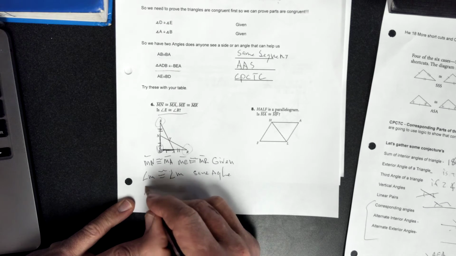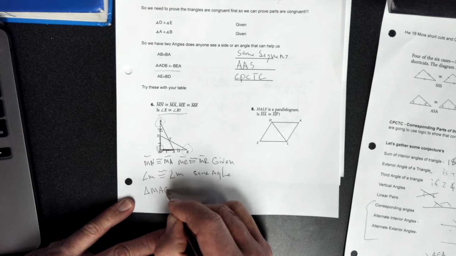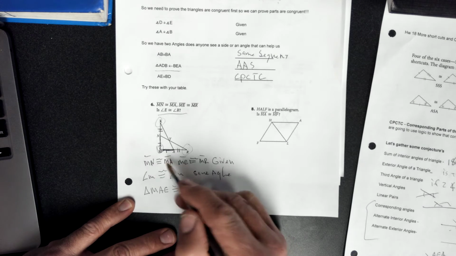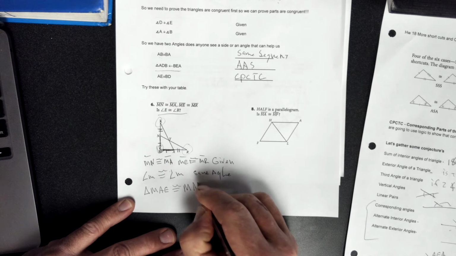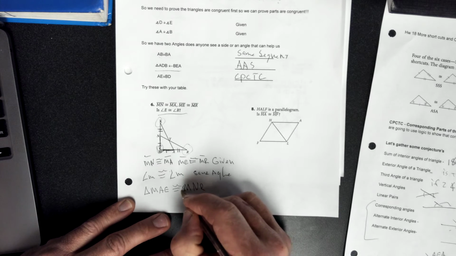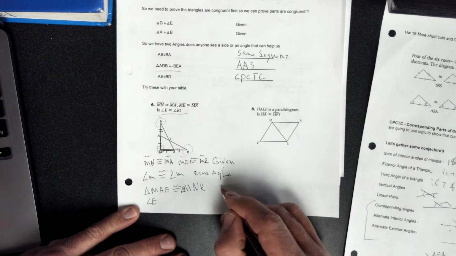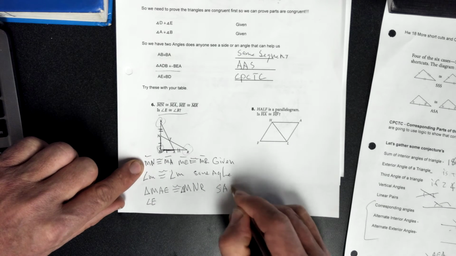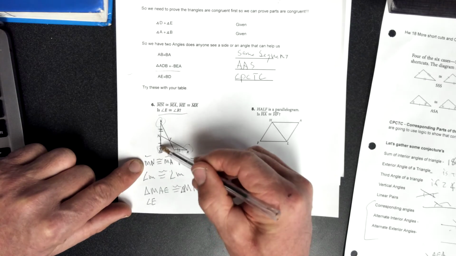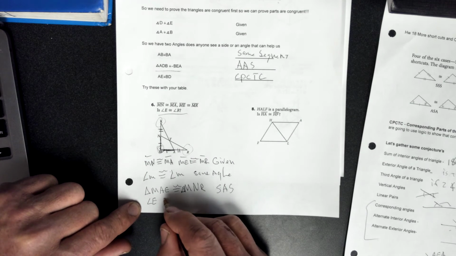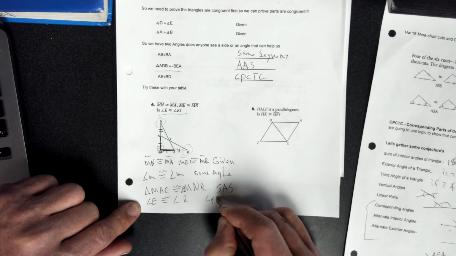So then we can say that triangle MAE is congruent to triangle MNR, and we know that because of side, angle, side: I've got this long side, common angle, and then this short side. And so then we know that angle E is congruent to angle R because of CPCTC.